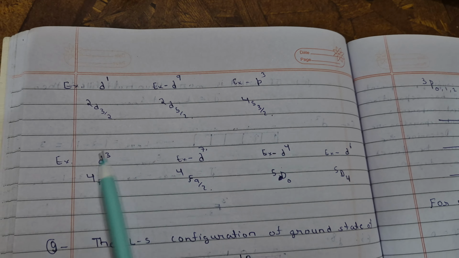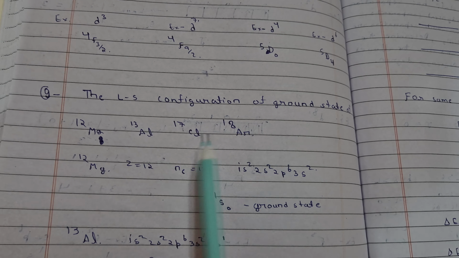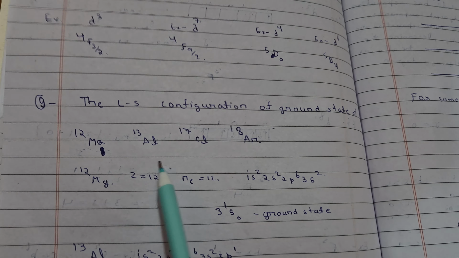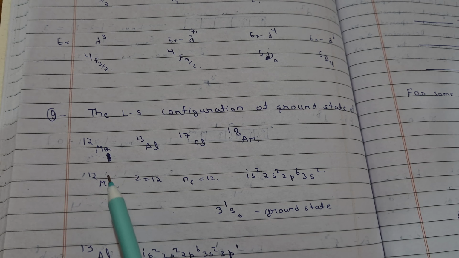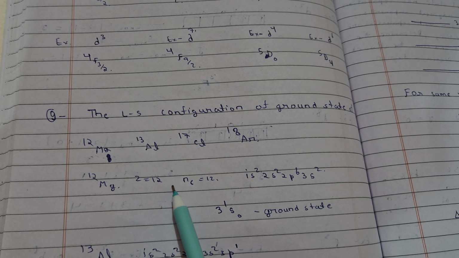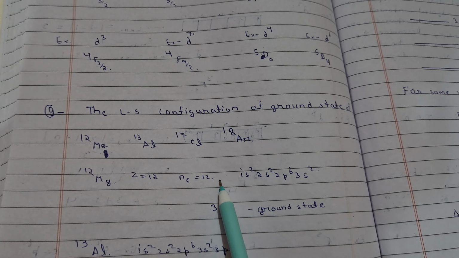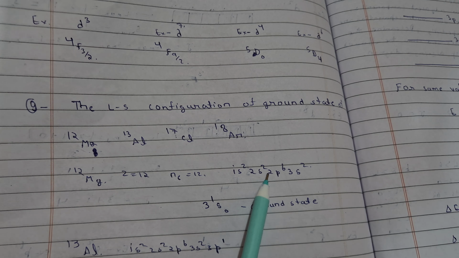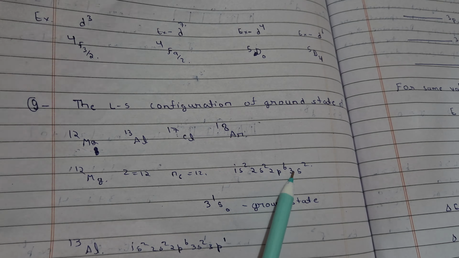Now next is the LS configuration of ground state. We need to write the configuration for them, and we need to find the ground state for all these 4. First we need to write the electronic configuration, only then can we find the ground state. So for 12Mg, Z will be 12, so the number of electrons is 12, and we can fill them 1s2 2s2 2p6 3s2. So these are filled. We know that for completely filled orbitals you will always get ground state as 1S0, and here it will be 3 1S0.